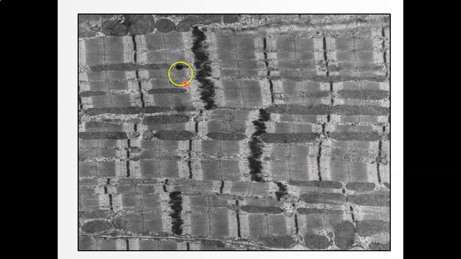Here you will find the intercalated disc, a zigzag-like disc located between two adjacent muscle fibers. It is formed of cell junctions. We have three types of cell junctions here: occludens junction, desmosome, and gap junctions. The most important one is the gap junction.